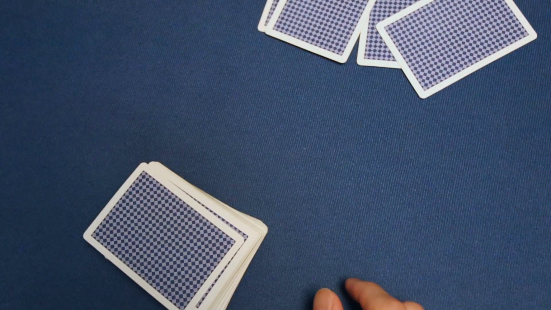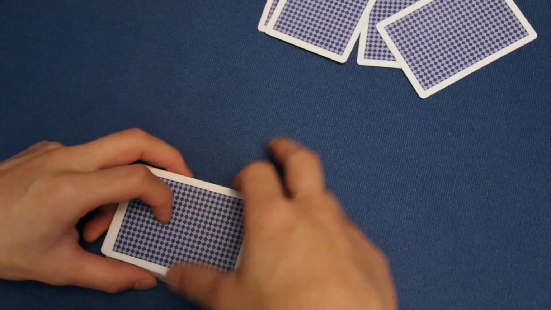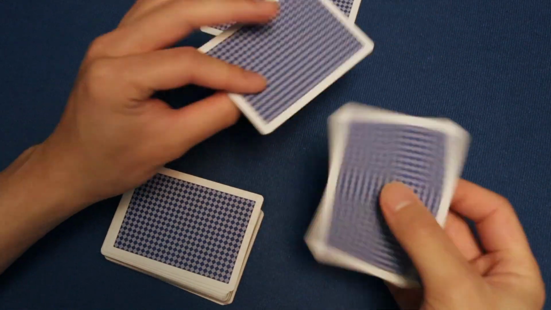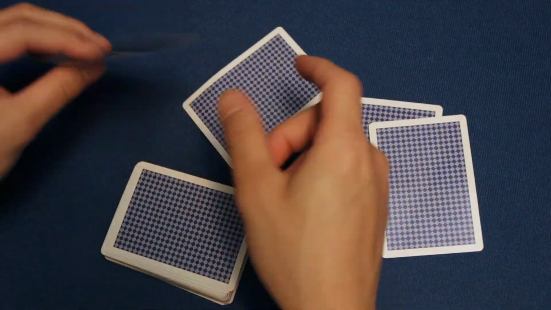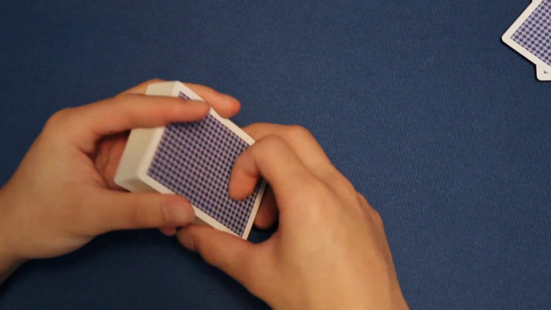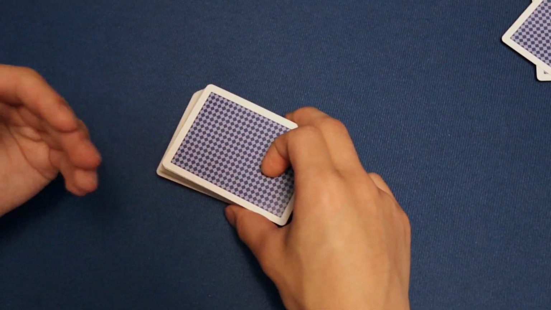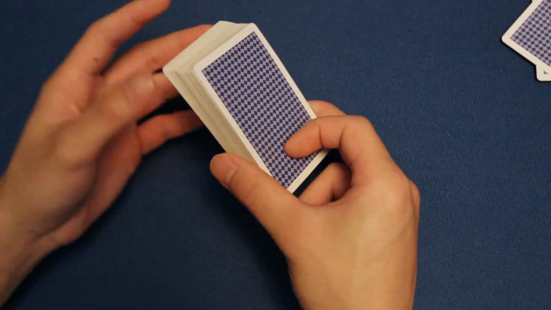So those are all the different types of crimps. You have the longitudinal crimp, the lateral crimp, the corner crimp, the positive crimp, the negative breather crimp, the Mexican Joe crimp, and then we have the snap crimp. Next, let's go over bridges. So a bridge is essentially a crimp, but applied to an entire packet of cards. So an entire packet of cards is bent in a certain direction.